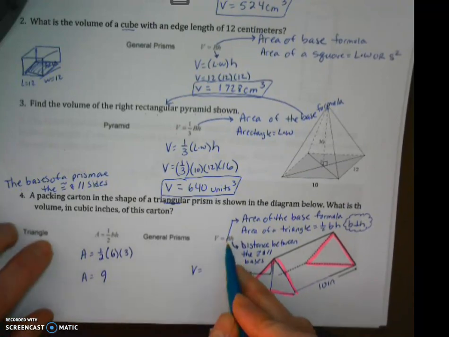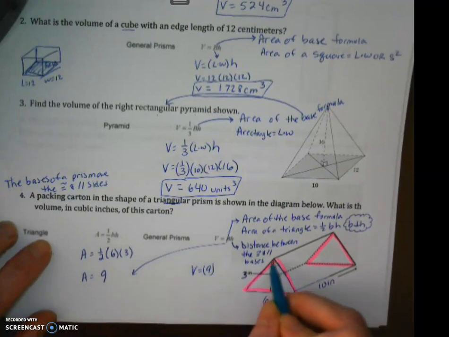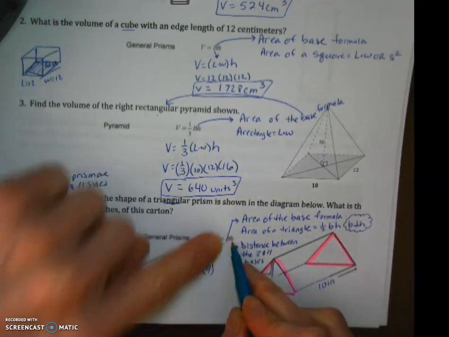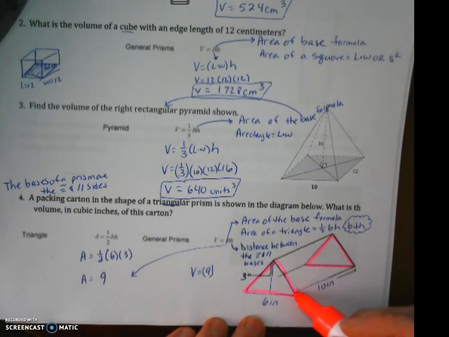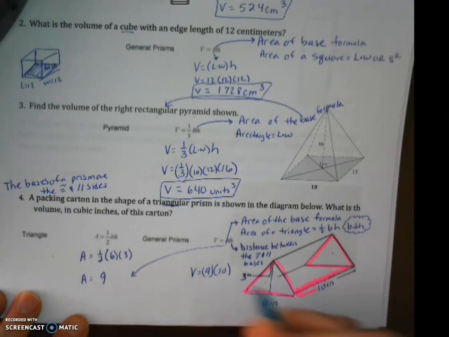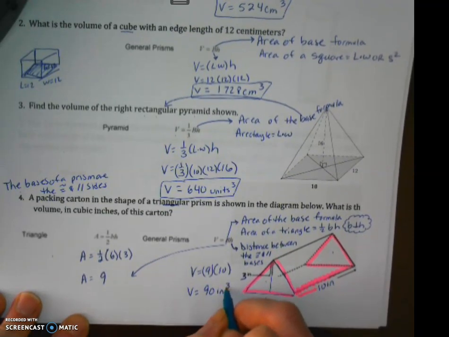Capital B is the area of the base formula. All right, so the area of the two-dimensional triangle, 9, times the height. Now the height is the distance between the congruent and parallel bases. So the height in this case is going to be 10 inches, the distance between the congruent parallel bases. So look at that. We don't even need a calculator again. 9 times 10 is 90, and the unit of measure here is inches, and it's inches cubed.